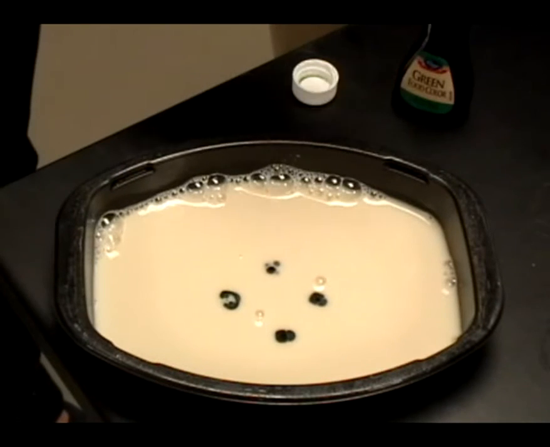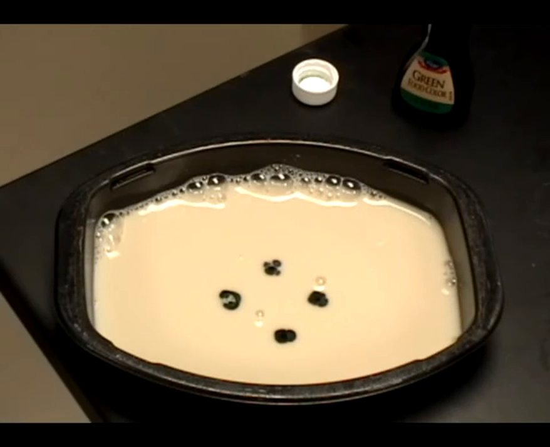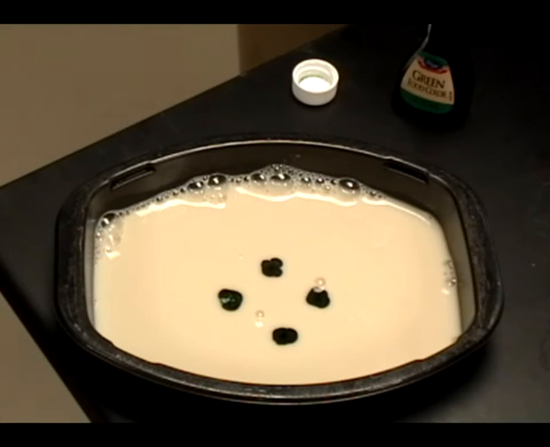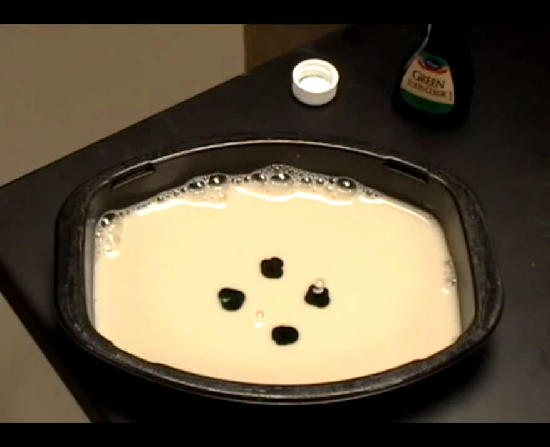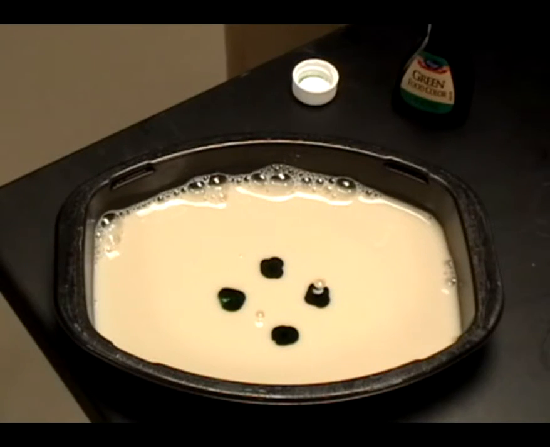And as you can see, the food coloring doesn't mix with the milk and it stays in one place. So the next part of the experiment, we're going to have the kids in your class make a prediction about what will happen if we touch the center of the milk with a clean Q-tip. As you can see, nothing at all happens because nothing is upsetting the forces that are holding the fat molecules of the milk together.